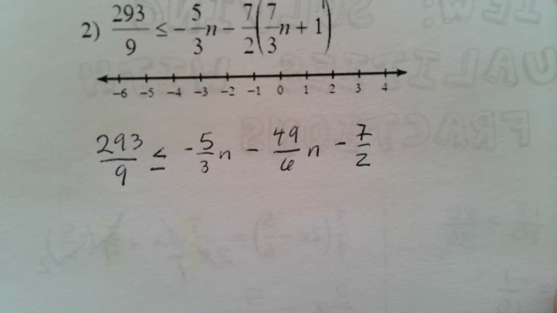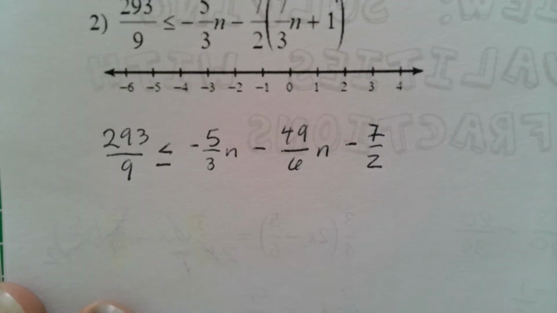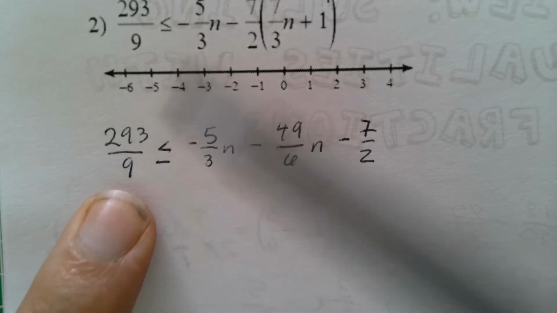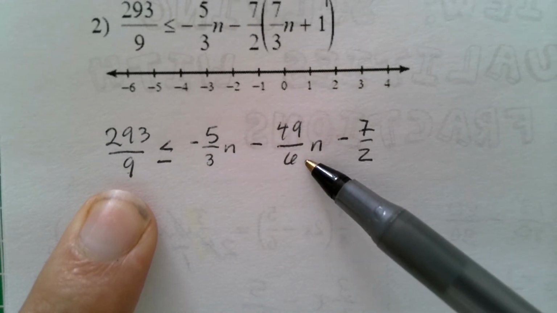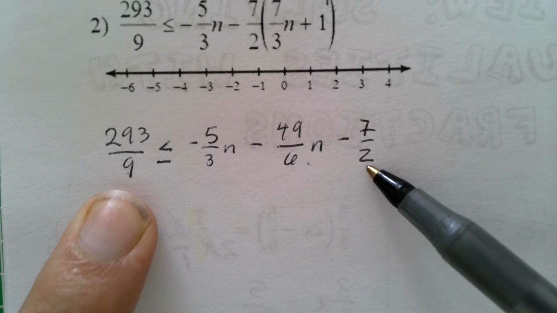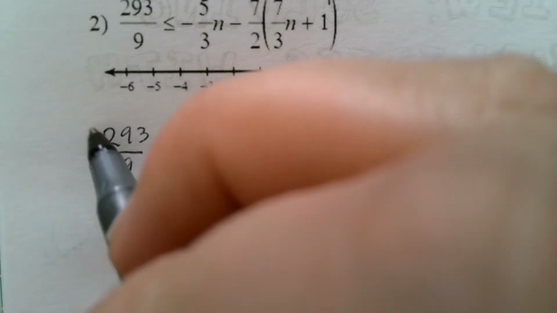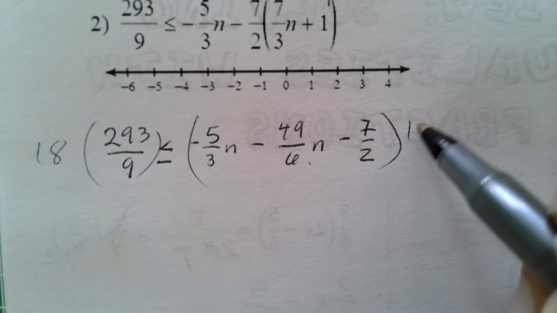Okay, now comes the tricky part. Figuring out what to multiply by to get rid of all the fractions. So there's a couple of things we could do. Are you guys okay that if I multiplied by 9, it would take care of the 9, the 3, part of the 6? You guys okay with that? But I also still need to multiply by 2. So what's 9 times 2? I'm going to multiply every single thing by 18.